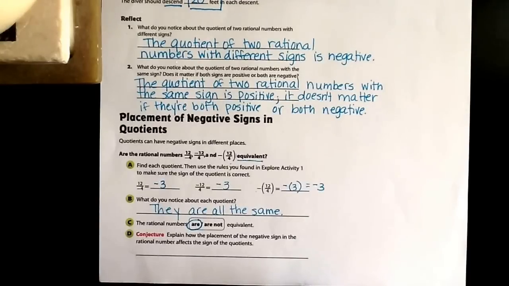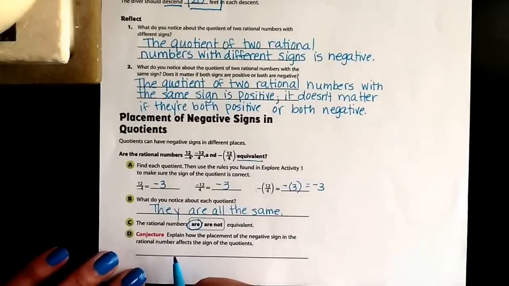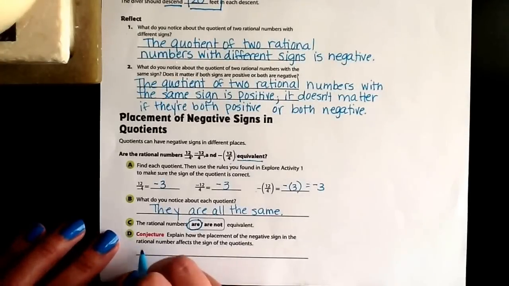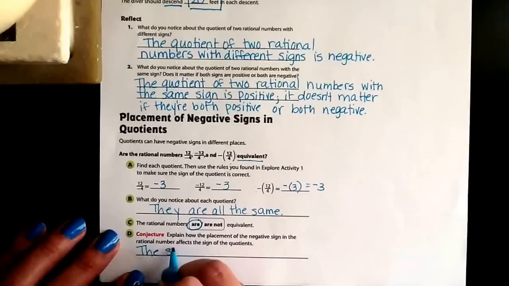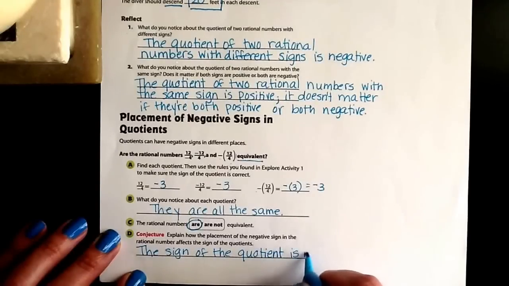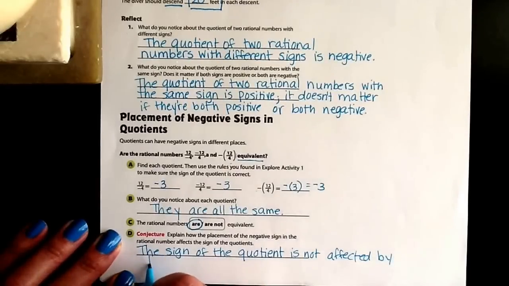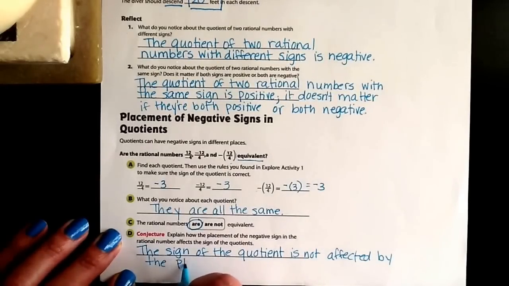No. So we're going to go ahead and write that down. We're going to say the sign of the quotient is not affected by the placement of the negative sign.